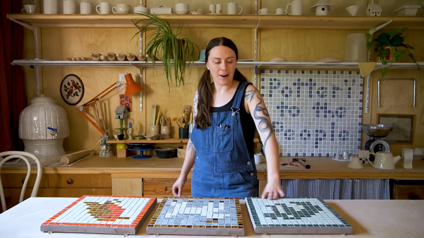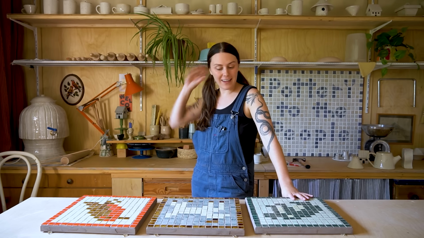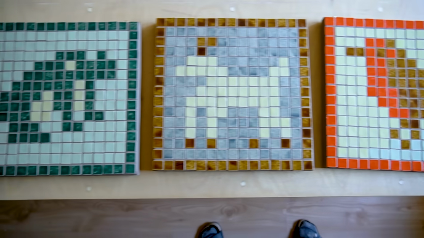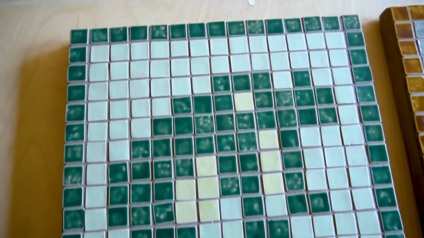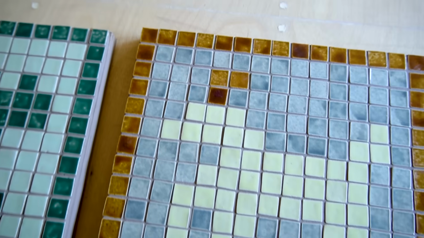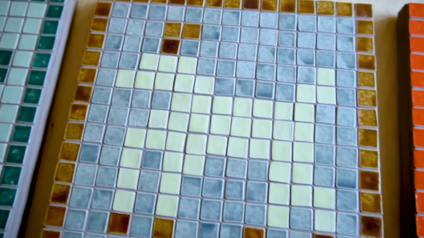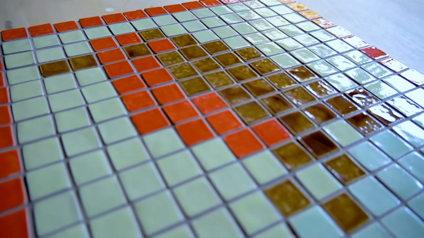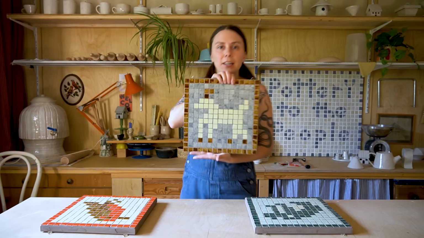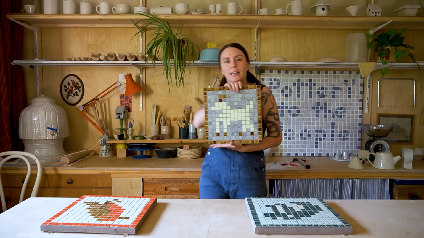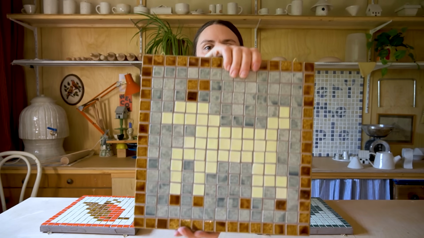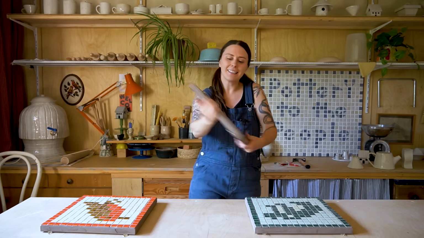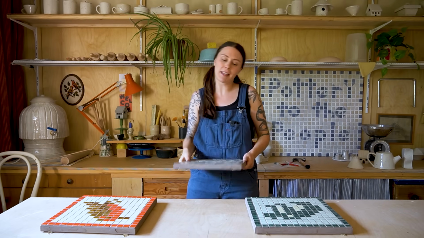All right, friends, they are officially done, and I'm fairly happy with how they turned out. I think that the grout added so much, and maybe it's kind of cool that it's not the most clear what is going on in this picture. You can see a lot better from far away what it is versus close up. It gets a little unclear, but maybe that's cool.